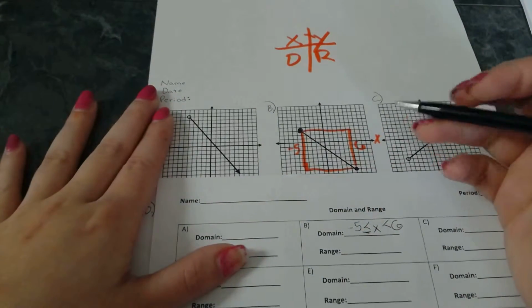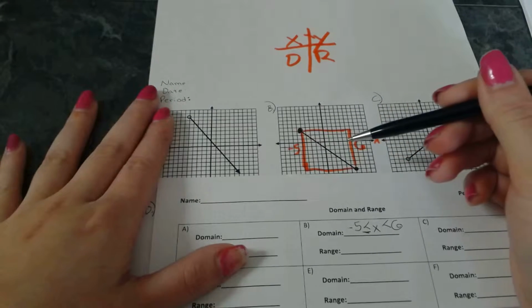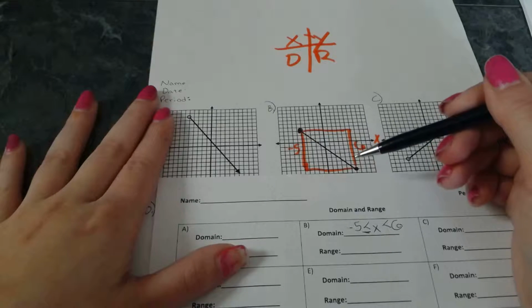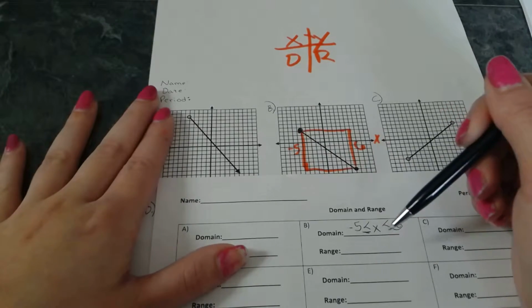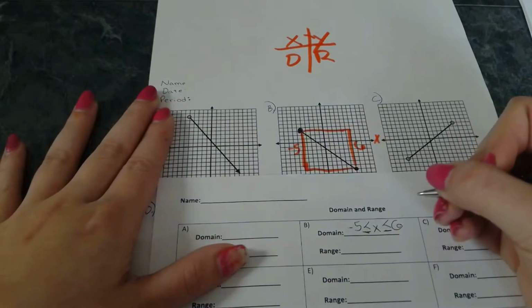Am I using 6? So the trick is, I'm going to look at 6 on the x-axis. Remember, I'm looking at domain. And here's 6. And looking around the edges of my box, I see that I have a closed circle, which means I am using 6, which means I'm going to put a line underneath my less than sign. And there I have domain.